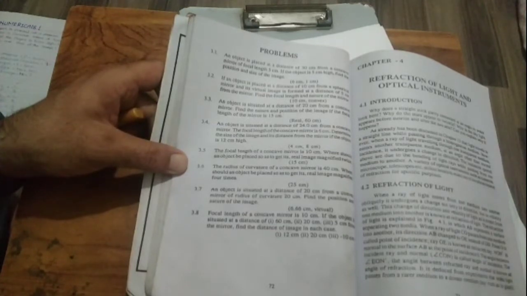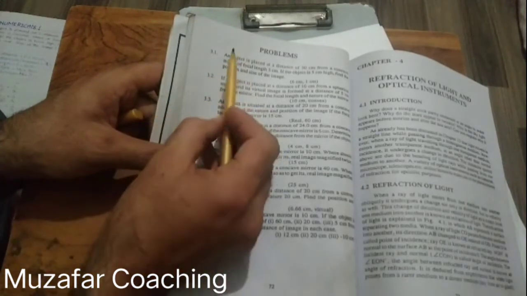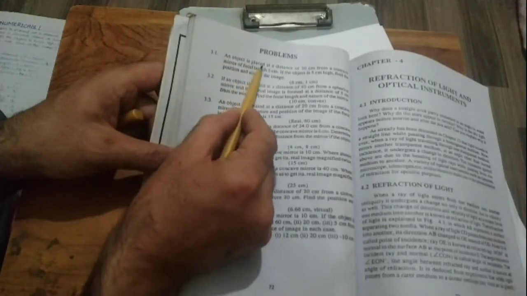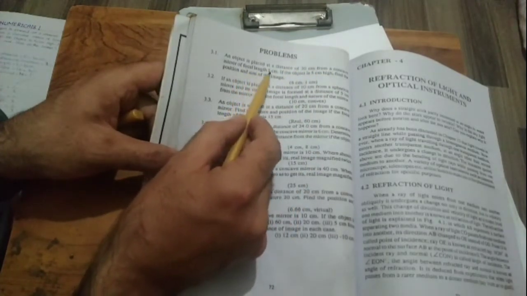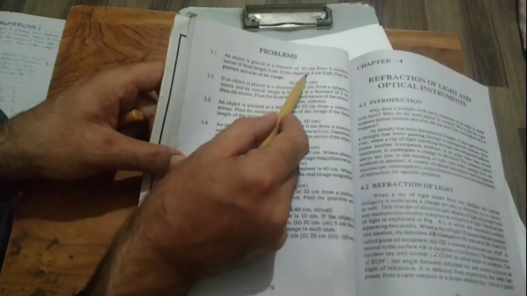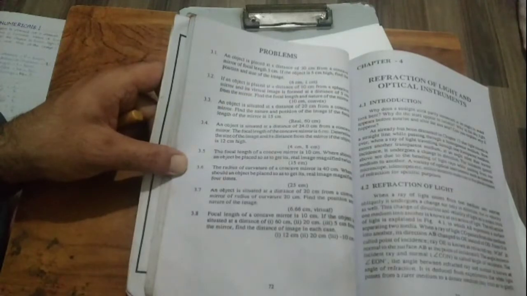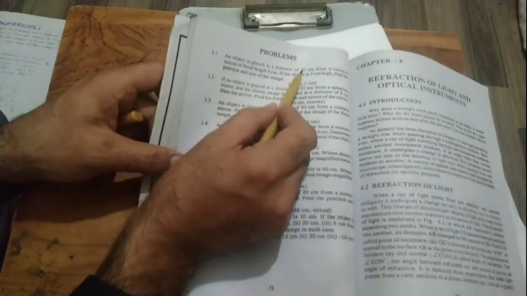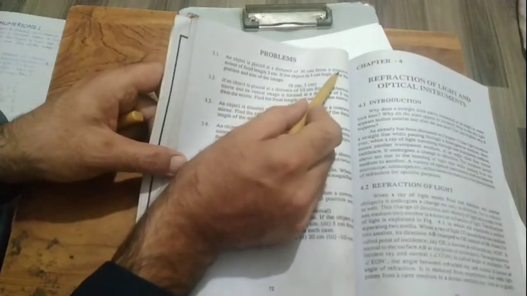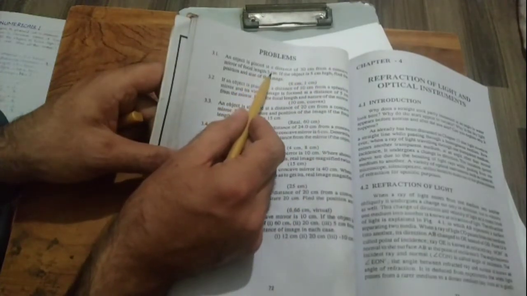So let's discuss every numerical in detail. The first numerical is: an object is placed at a distance of 30 centimeter from a concave mirror of focal length 5 centimeter. If the object is 5 centimeter high, find the position and size of the image. In this question, we are given the object distance, that is 30 centimeter, and the mirror is of course a concave mirror, and its focal length is 5 centimeter.